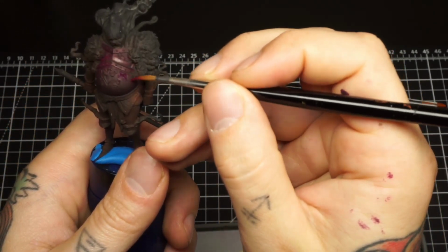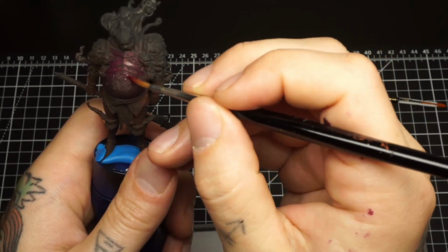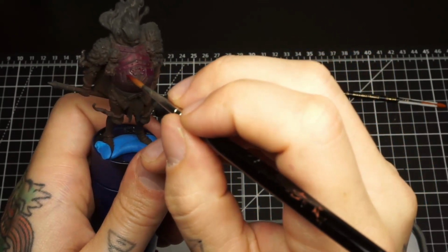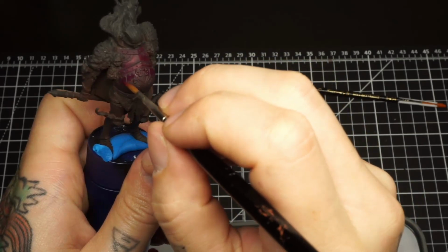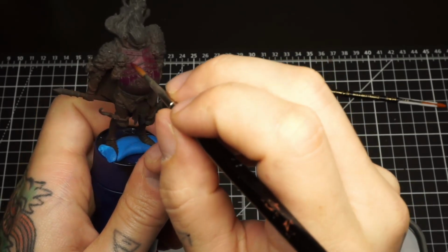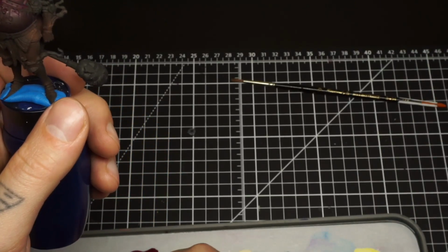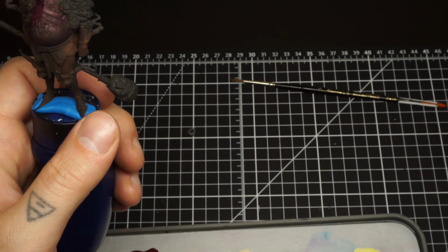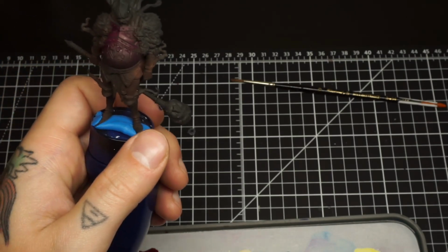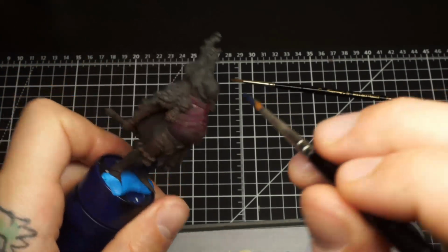Maybe a little bit more in this. We'll get a little paint on the head too, just for fun.